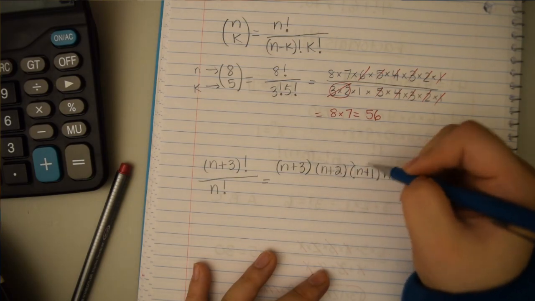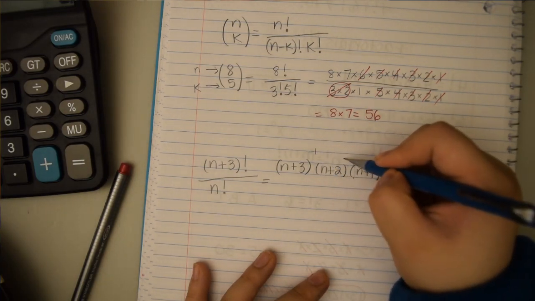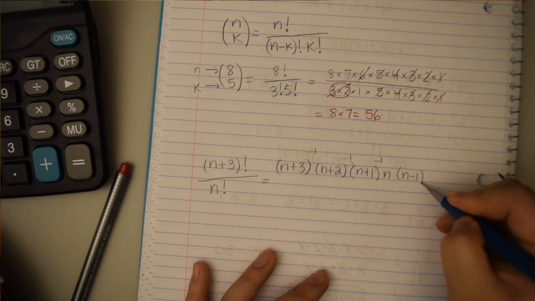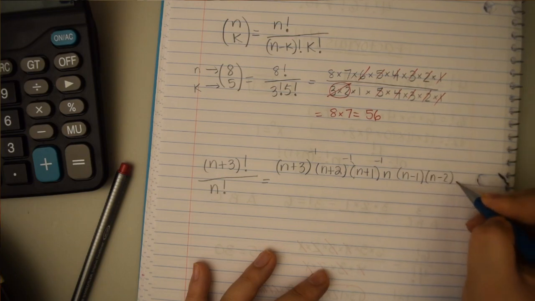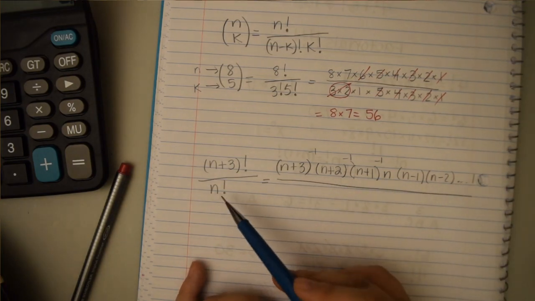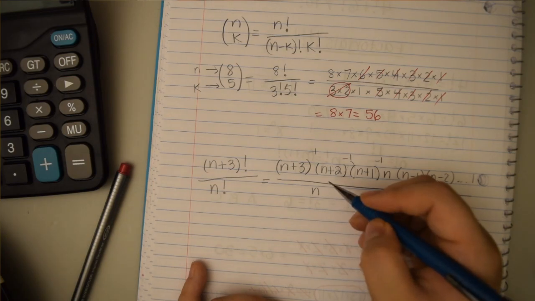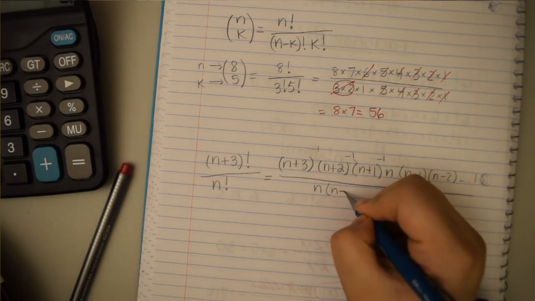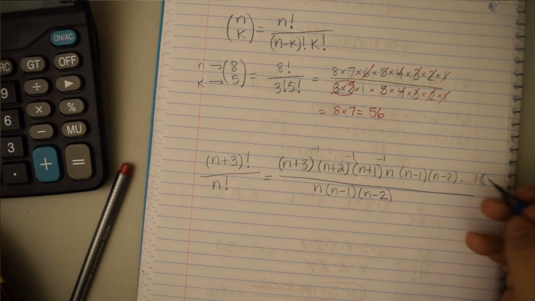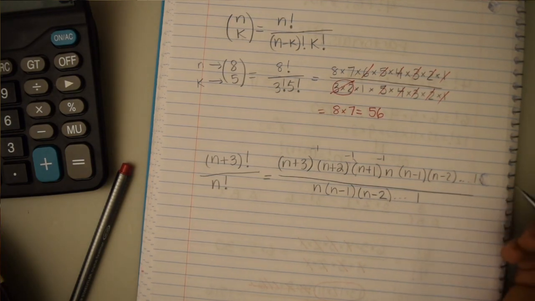So you're just decreasing by 1 like you normally would, right? So then you times n-1 times n-2 dot dot dot until you get to 1. Then that divided by, and then n factorial is n times that number decreased by 1 times that number decreased by 2 dot dot dot to 1.